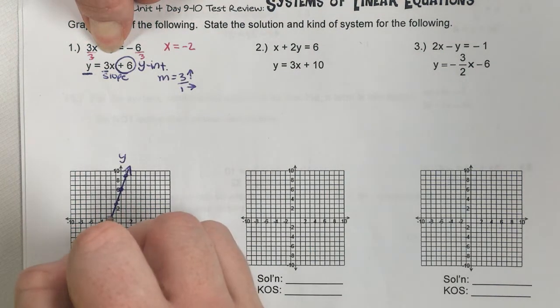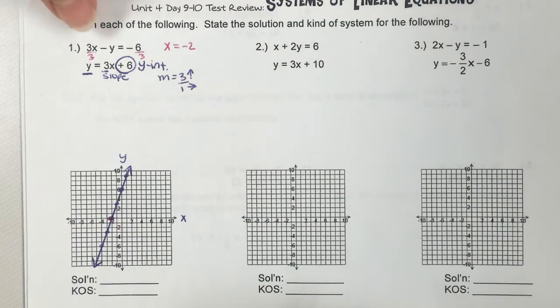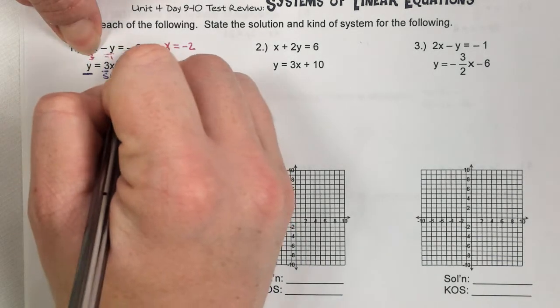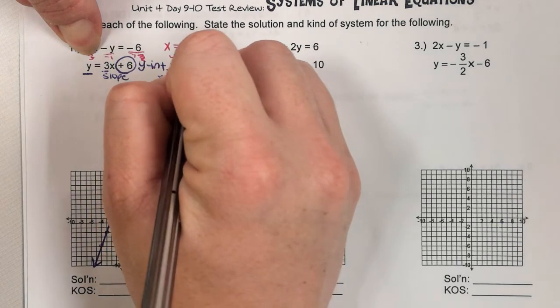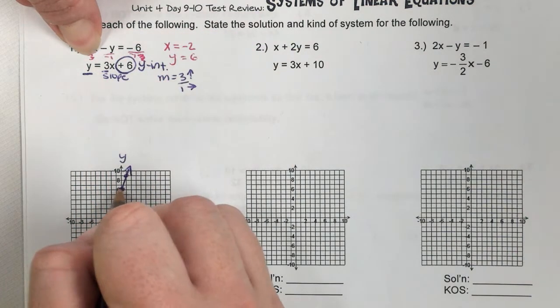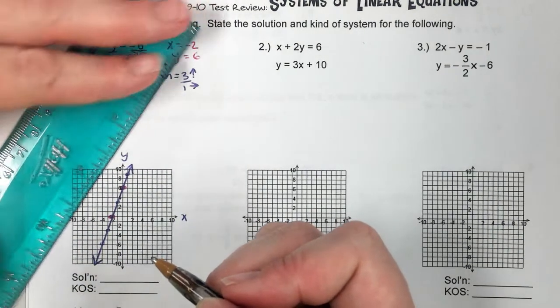If you'll notice, it's the same as my other line. Okay, and then I can find my y-intercept by covering up x. Well, I would divide both sides by negative 1, and I get y-intercept is 6. Well, what do you notice? They are on the same line, meaning they are the exact same line.